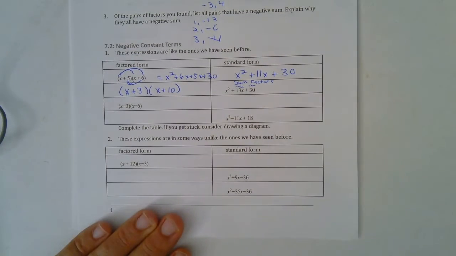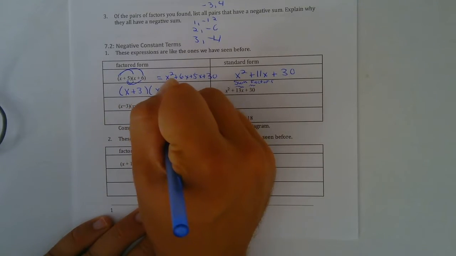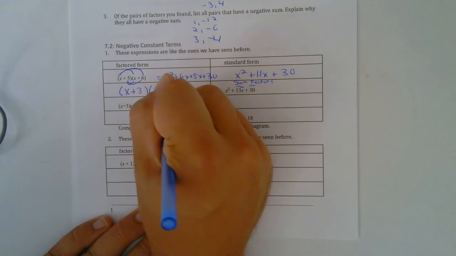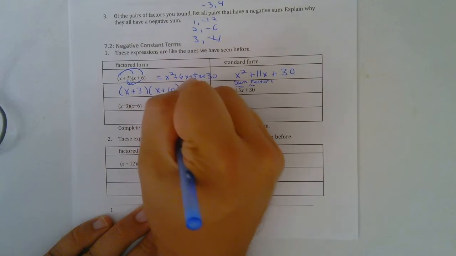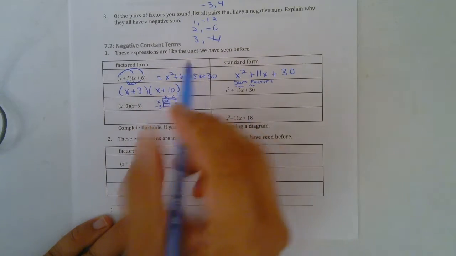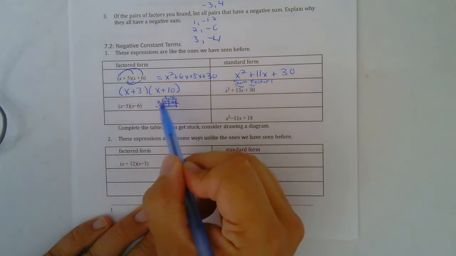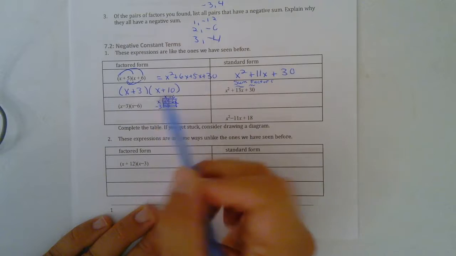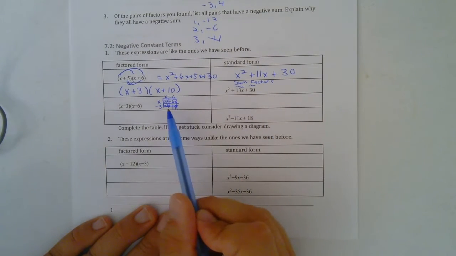So now what we're going to do is use the area model to work in the other direction. So if I had x and negative 3, I'm writing this a little smaller, and x and negative 6. X times x is x squared. Negative 6 times x is negative 6x. Negative 3 times x is minus 3x. Negative 6 times negative 3 would be plus 18. Sorry, that's a little hard to read.